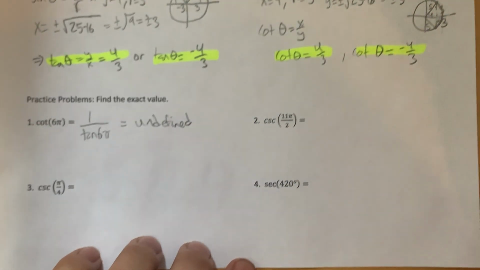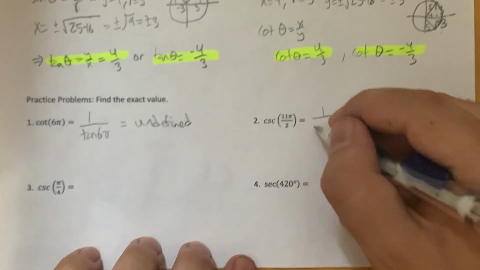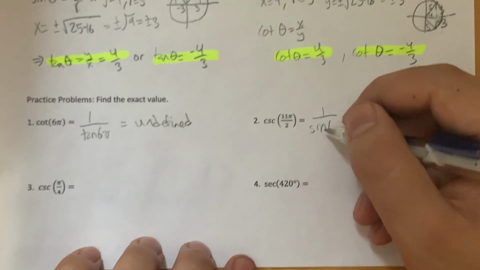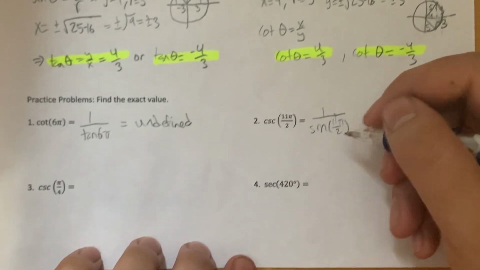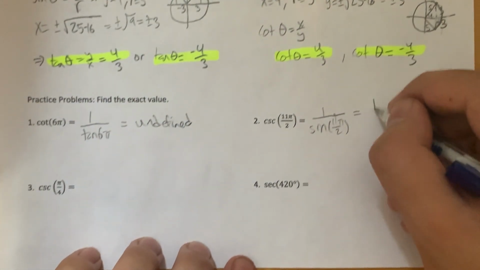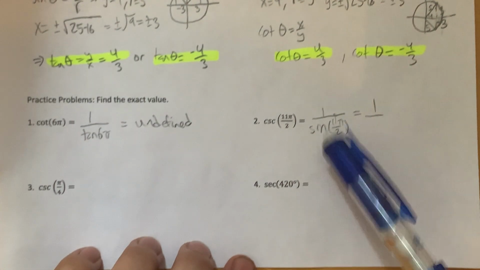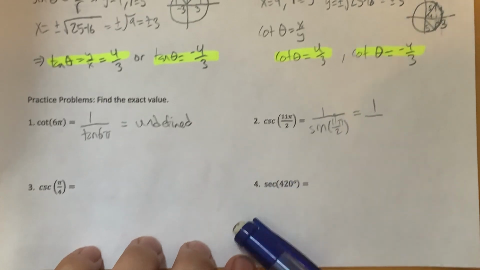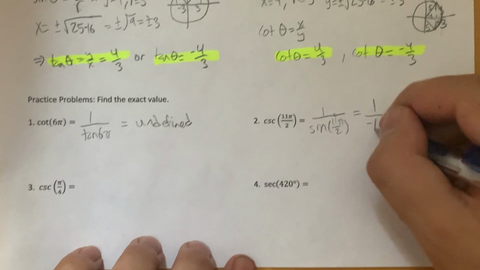So let's do number 2. I'm going to write y over sine 11 pi over 2. Because those are equivalent to each other. So I'll get 1 for the top. And what do I get for 11 pi over 2? Coterminal angle, 11 pi over 2. It's going to be negative 1 because it's going to end up at the bottom.